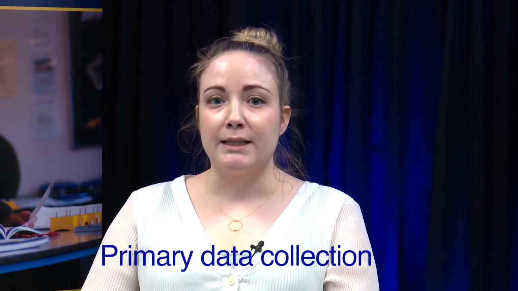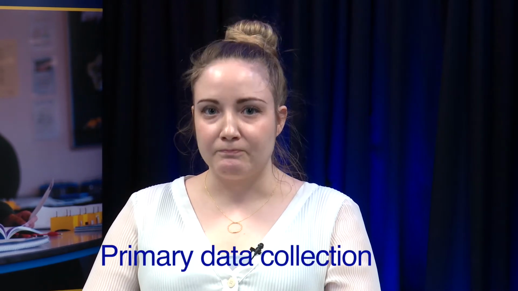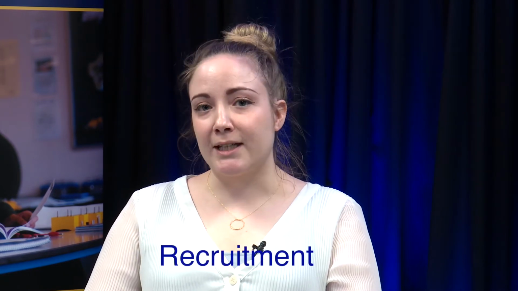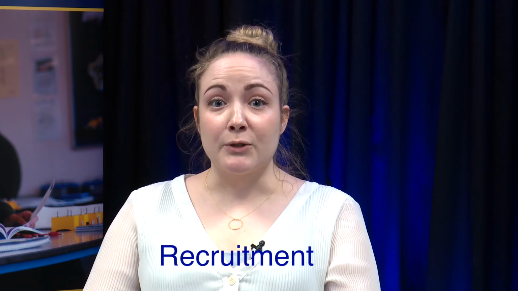So in your research project, if you decide to do data collection with participants, this is what we call primary data collection, you'll need to think about how you're going to recruit those participants and how to get a diverse sample. So as Elizabeth said, this means carefully thinking about the people who you ask to take part. So for example, if you wanted to find out about healthy or unhealthy lifestyles that might be happening in your school, you probably wouldn't just ask your sports team because it wouldn't be representative of different groups within the school.